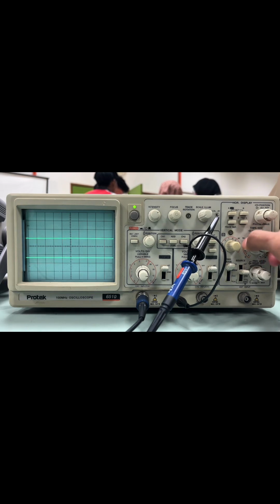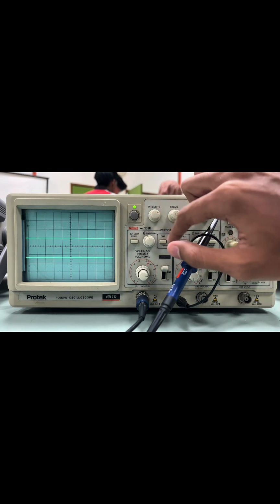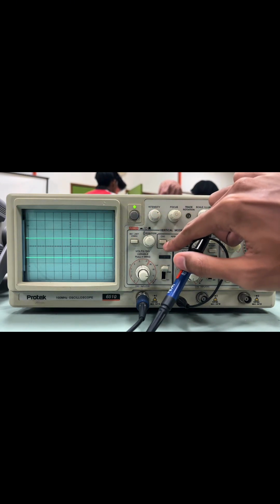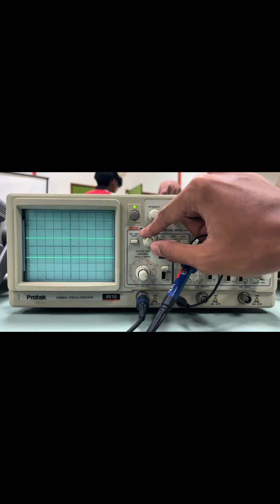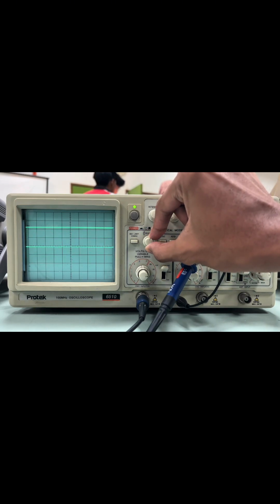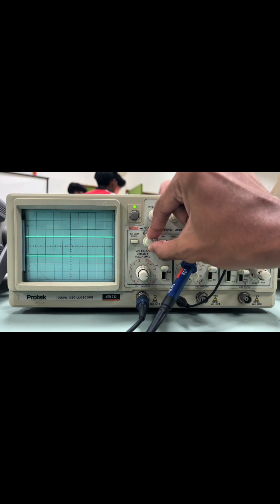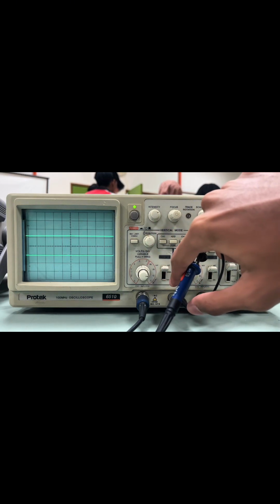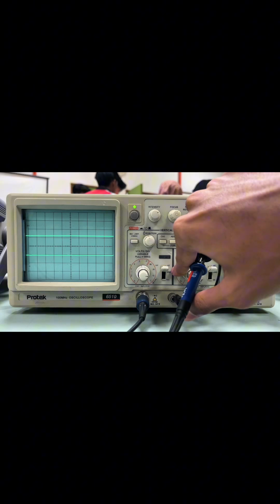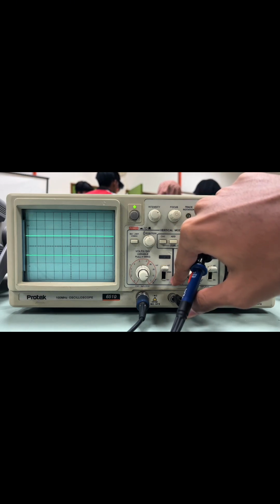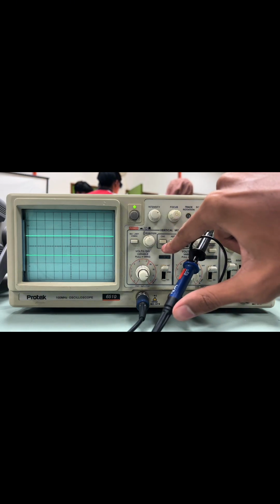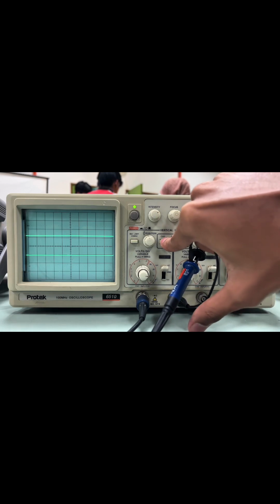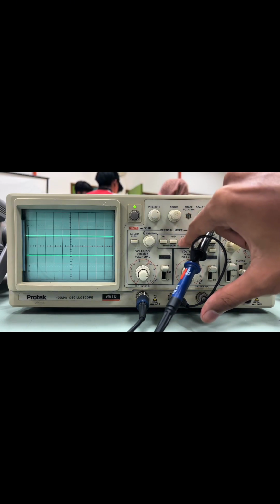The main knob here is volts/div, which adjusts how many volts each vertical division represents. For example, if it is set to 1 volt, then each square of the screen equals 1 volt. We also have CH1 and CH2, which mean channel 1 and channel 2 input connectors. At the bottom, you can connect one probe to each channel if you want to compare two signals. Make sure the channel 1 and channel 2 selector is set correctly depending on which signal you want to observe.